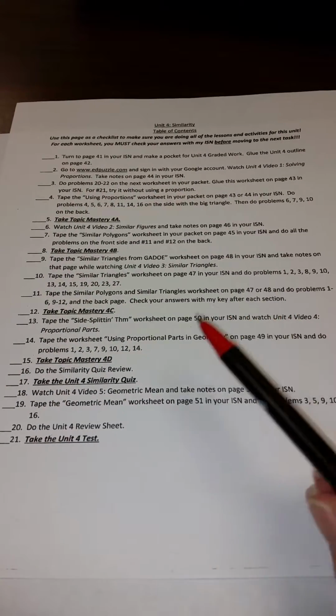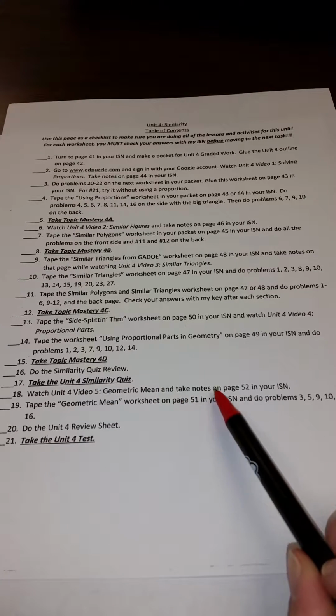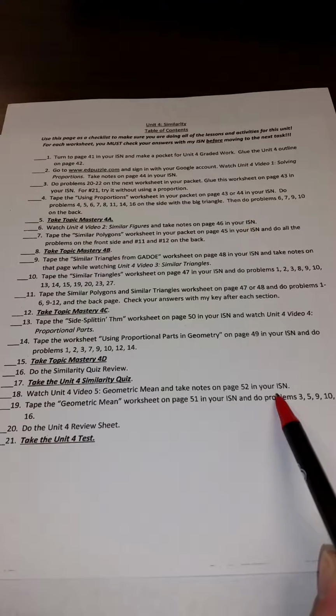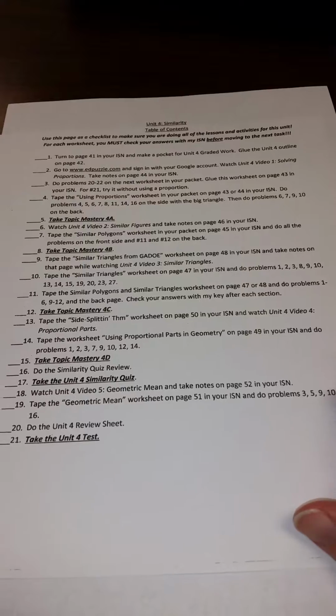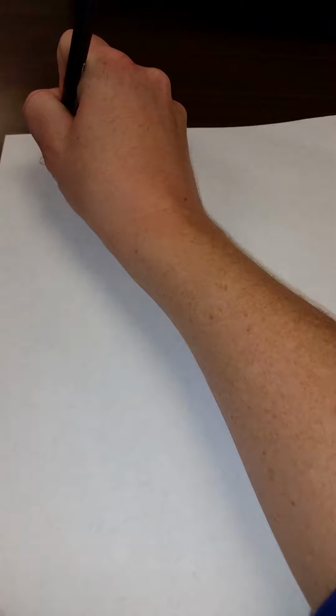Okay, today we're going to learn about geometric mean and similar right triangles. If you read your table of contents, it says that you are supposed to take notes on page 52 in your ISN. So if you currently do not have your ISN out, get that out right now so that you can take notes on page 52. And at the top of page 52, I want you to write geometric mean.